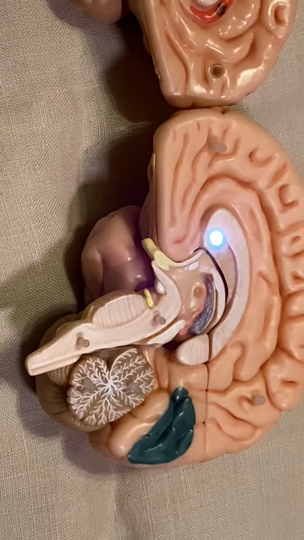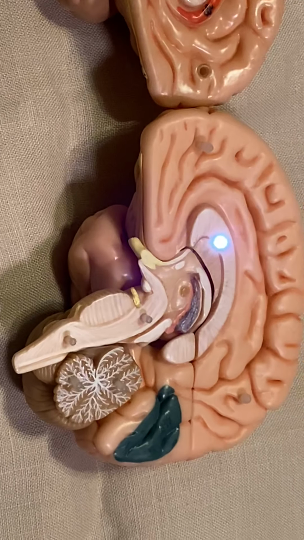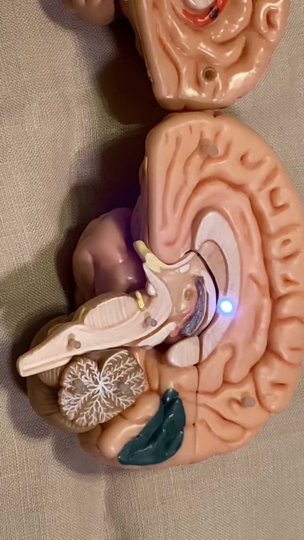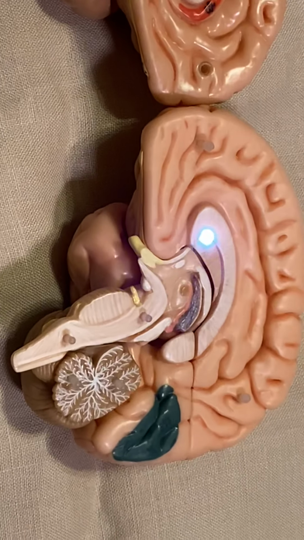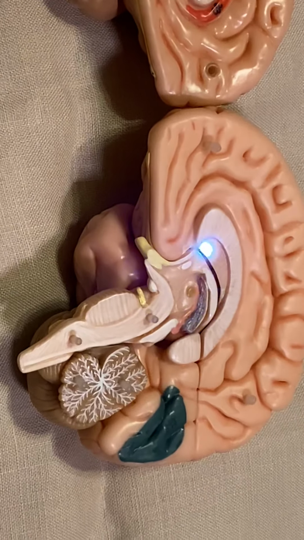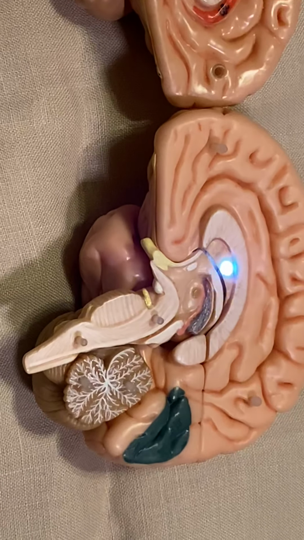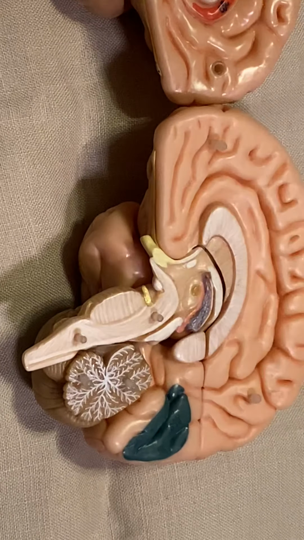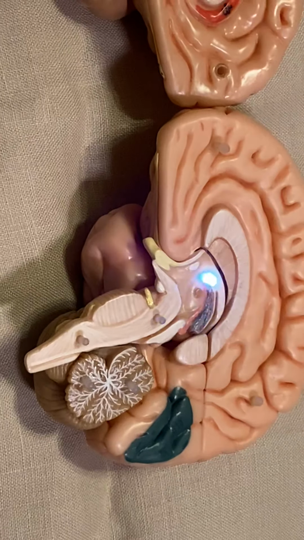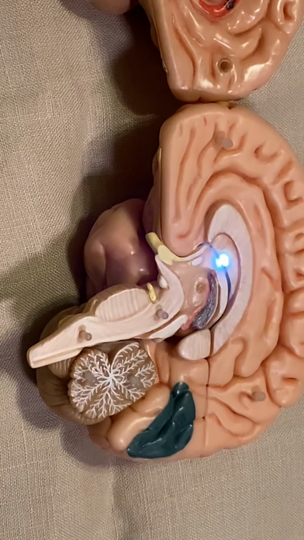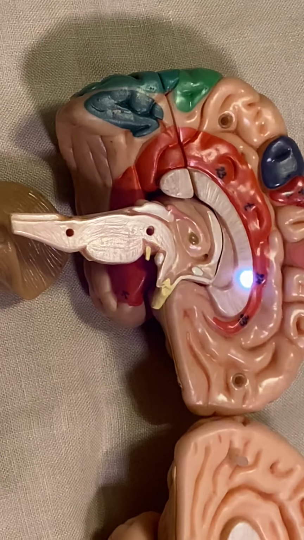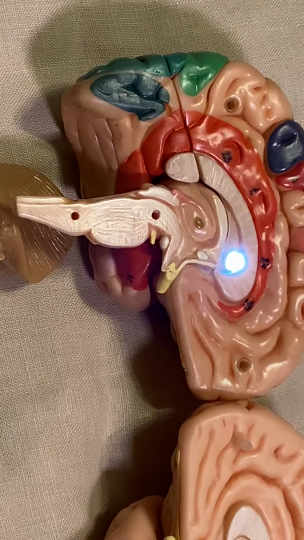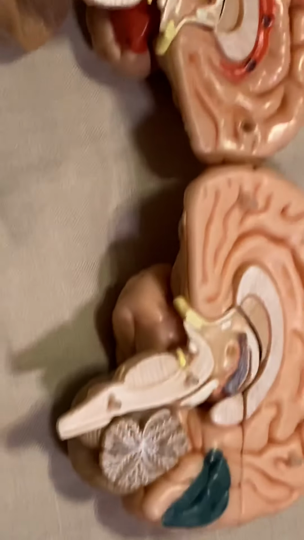I'll change colors with lasers and hopefully get less glare. There we go, corpus callosum. Beneath that, this little beige colored structure right there is called the septum pellucidum. And then this white line right there is called the fornix. See the same structure over here. There's our corpus callosum, septum pellucidum, fornix.